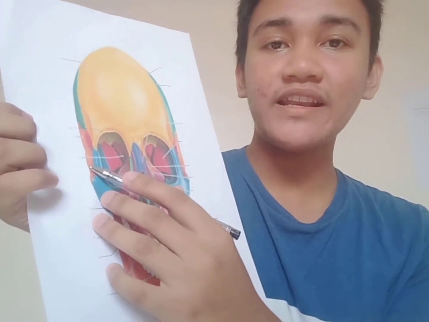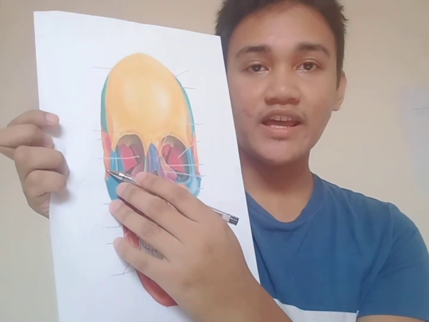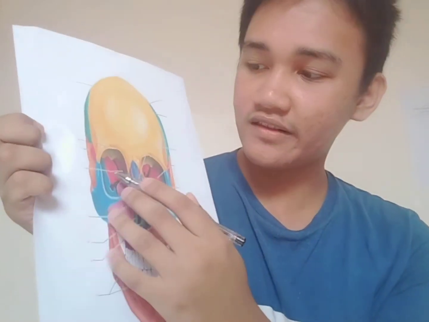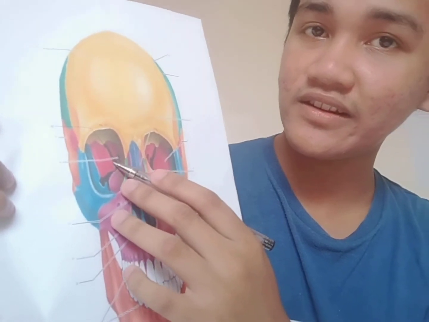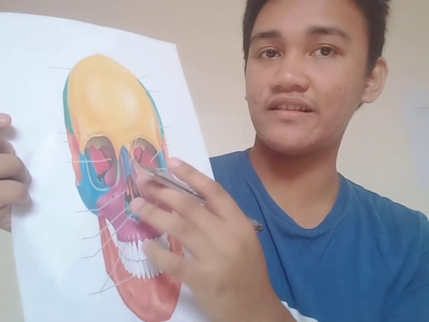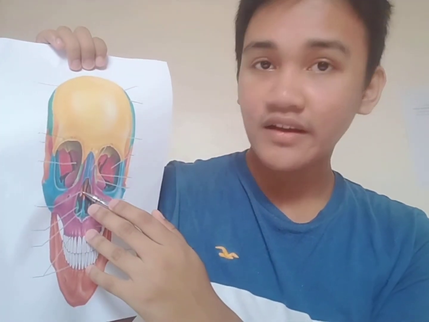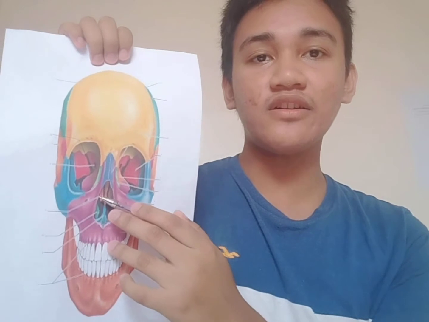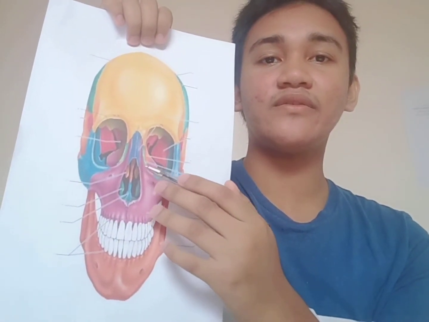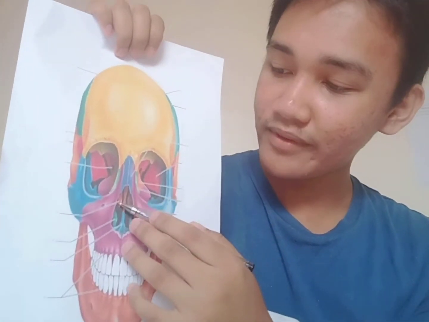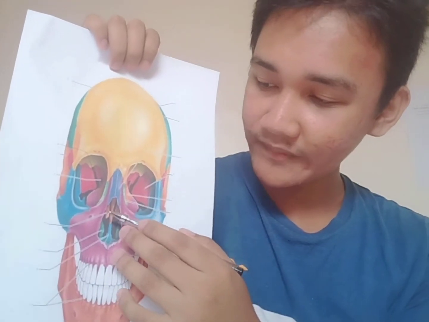The optic canal is located in the lesser wing of the sphenoid bone near the base. So this is our optic canal. You can see here there's a little circle. This is where our optic canal is. And we have also here the middle nasal concha, of the ethmoid bone, located at the medial surface of the labyrinth of the ethmoid.